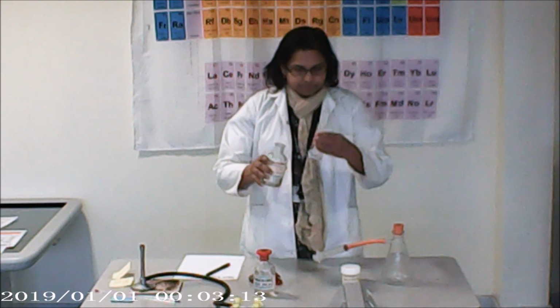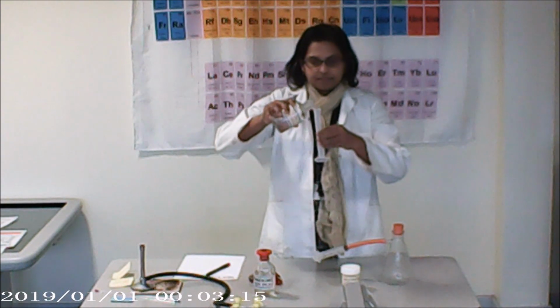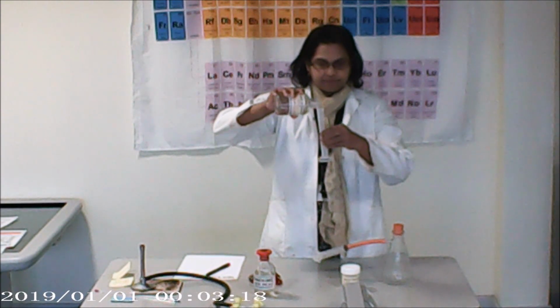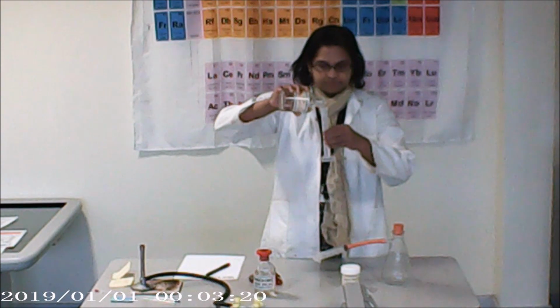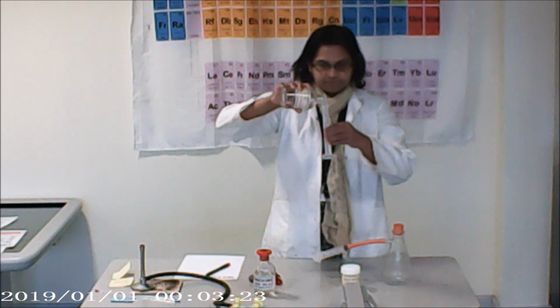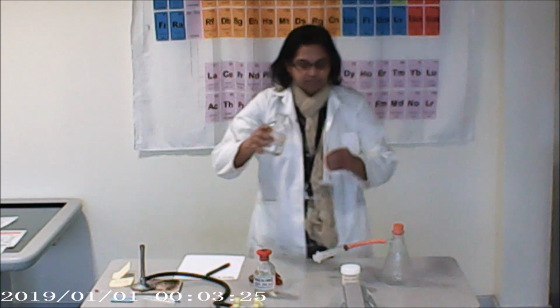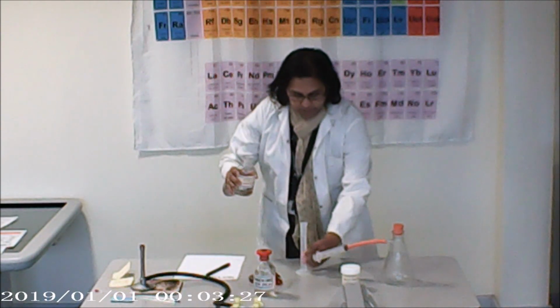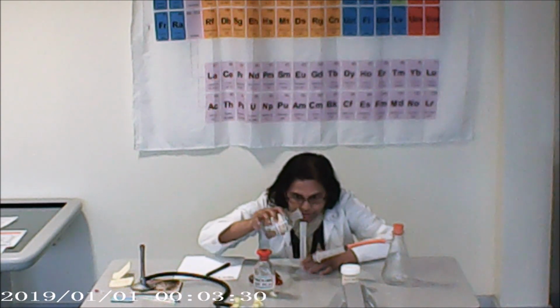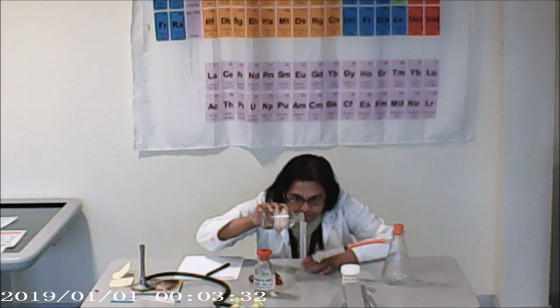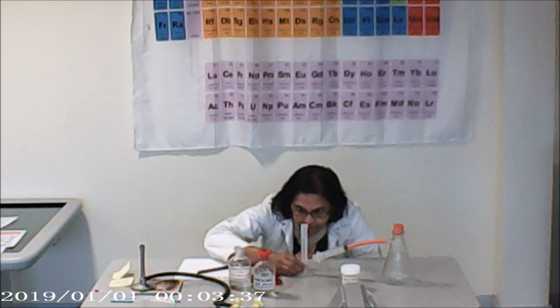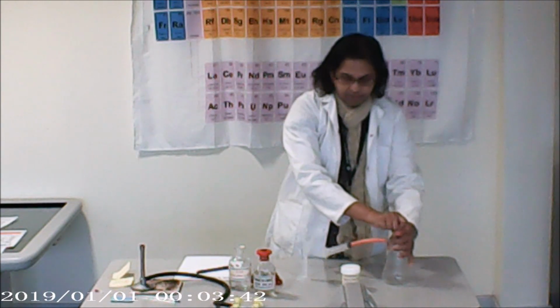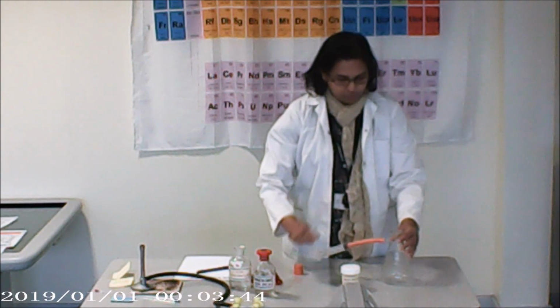So I'm going to measure around 25 centimeter cubed. To be very precise, I'm going to leave it on the table and squat down and check if I've got the correct, accurate measurement of my hydrochloric acid. Then I'm going to pour that into my conical flask.